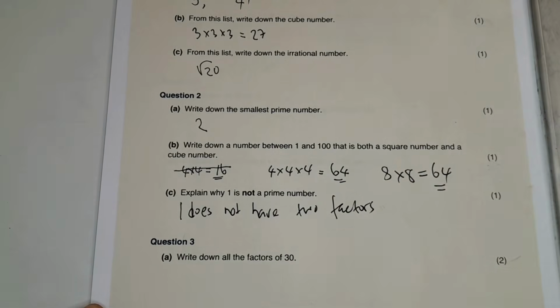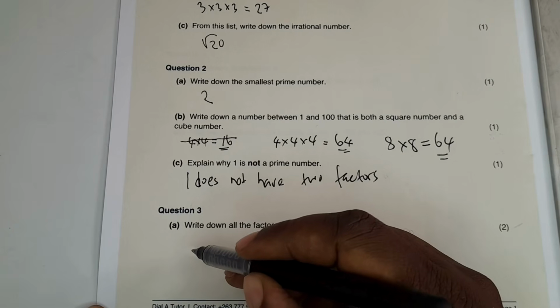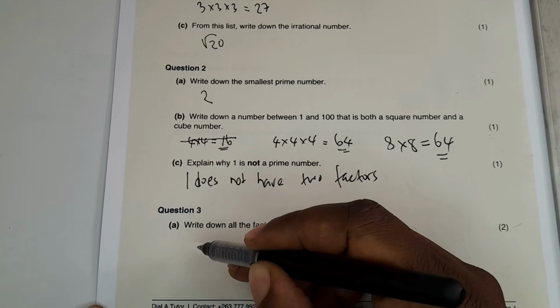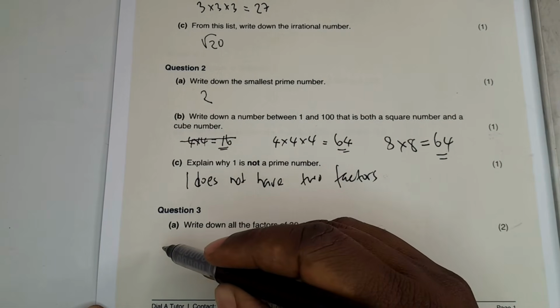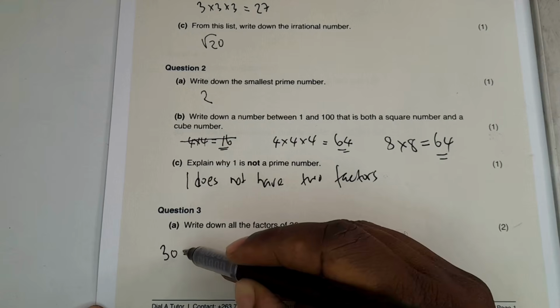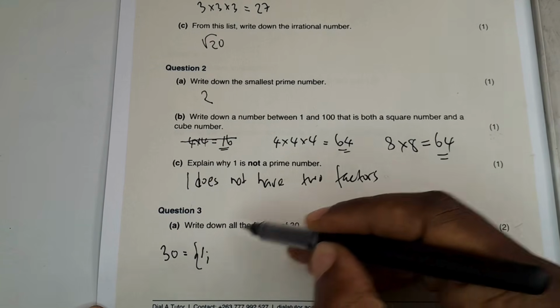Alright, moving on. Write down all the factors of 30. I did show you on the lesson videos how you can write all the factors of a number, especially numbers which are less than 100, or numbers probably even less than 300. You can use this method whereby you say 1 into 30, you get 30.